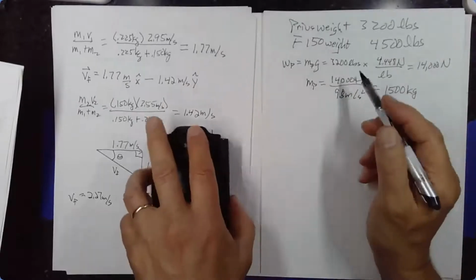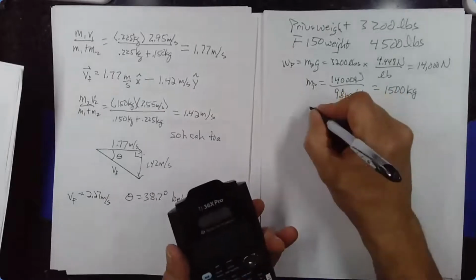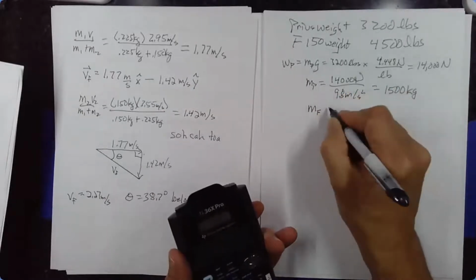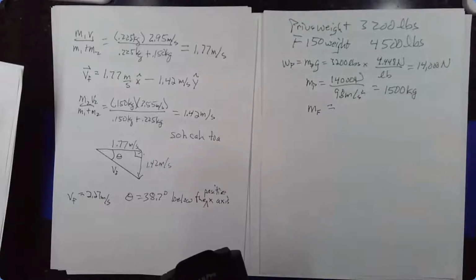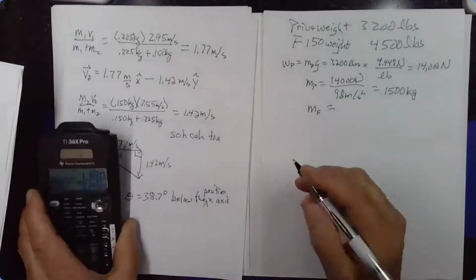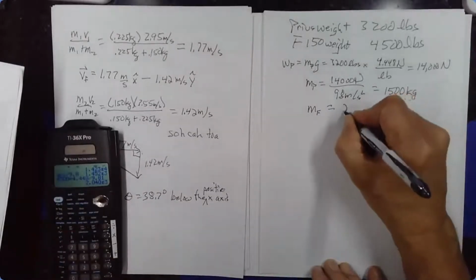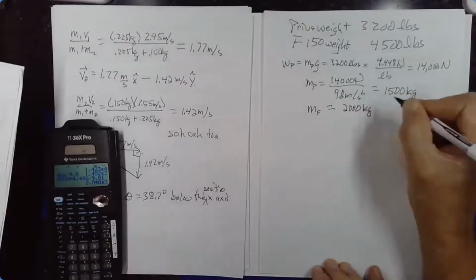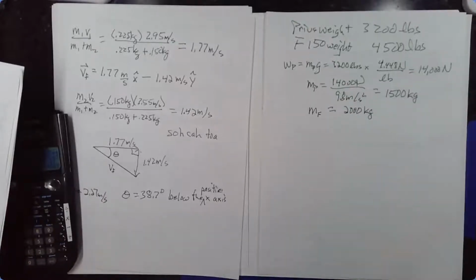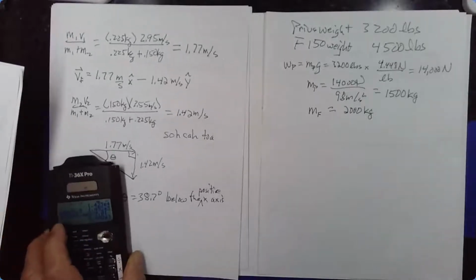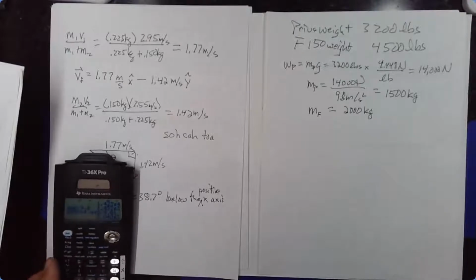I'll do the same thing for the F-150, and I'm just going to go through the calculation. The mass of the F is what I'll call it, multiplied by 4.448, and divide by 9.81. And I get about 2,000 kilograms. This is kind of surprising, that the F-150 is not all that much heavier than the Prius happens to be. Hope I punched in the number right. Yeah.